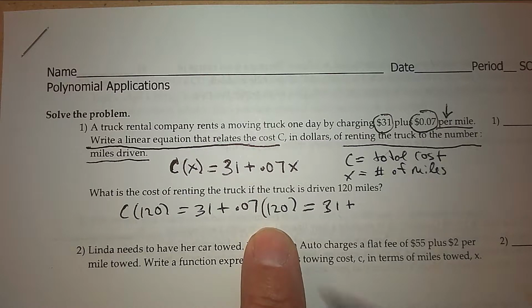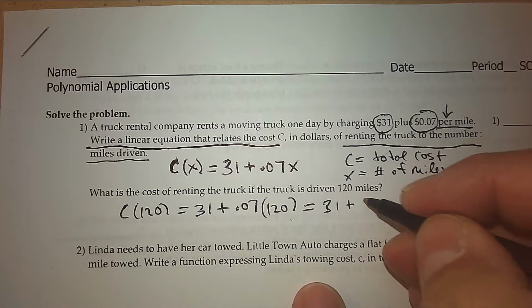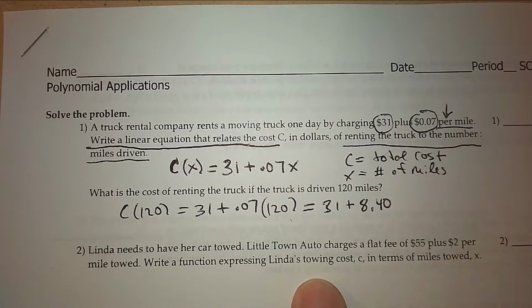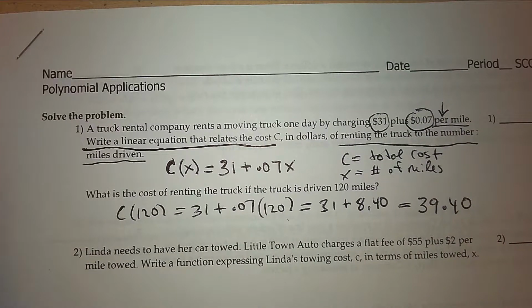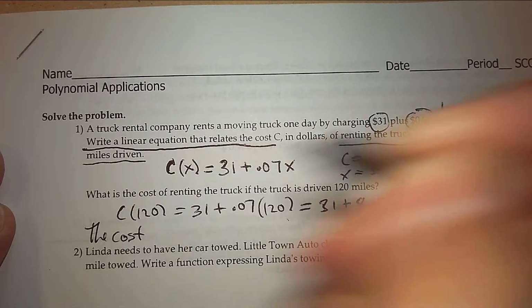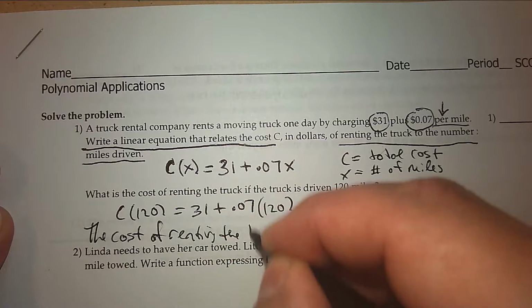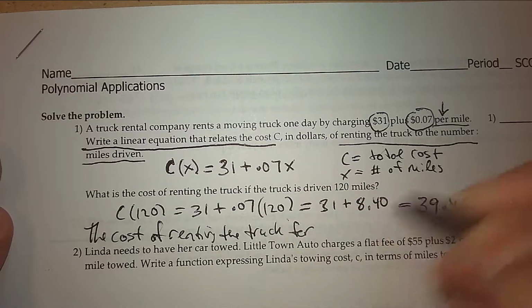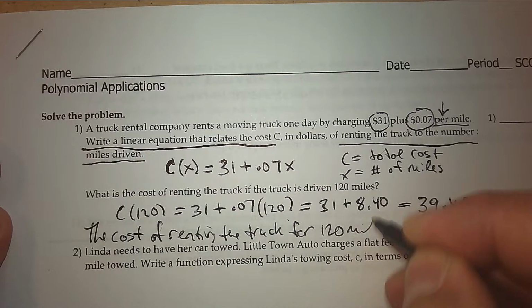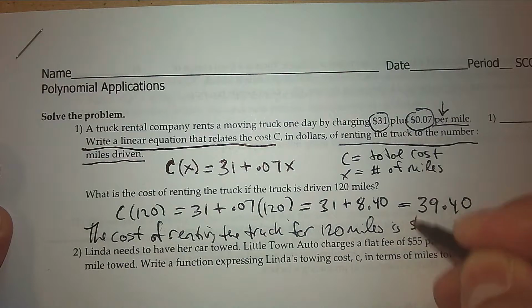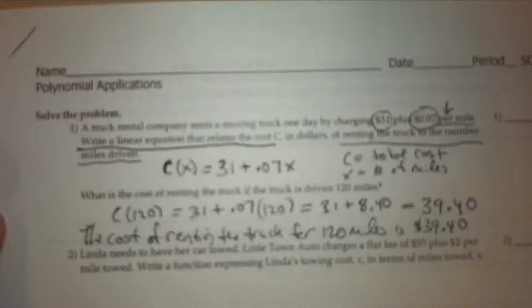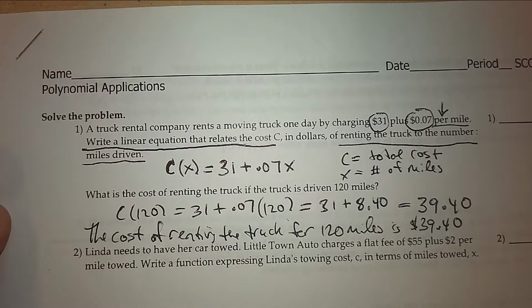And then think of the 0 and the decimal. If you put it all together, that's $8.40. So altogether that would be $39.40. So the cost of renting the truck for 120 miles is $39.40. All right, try number 3.